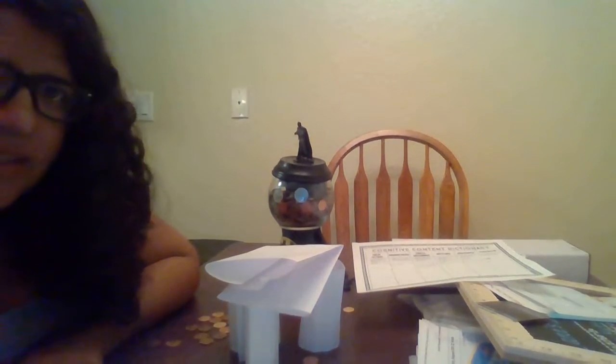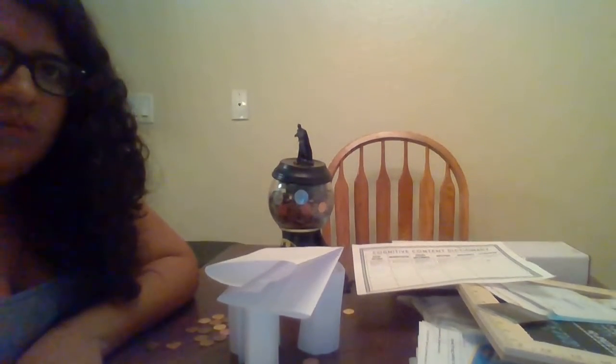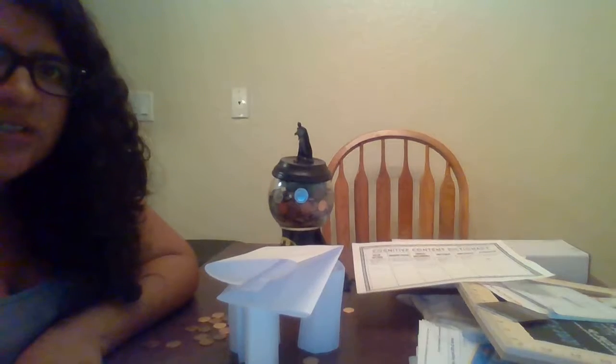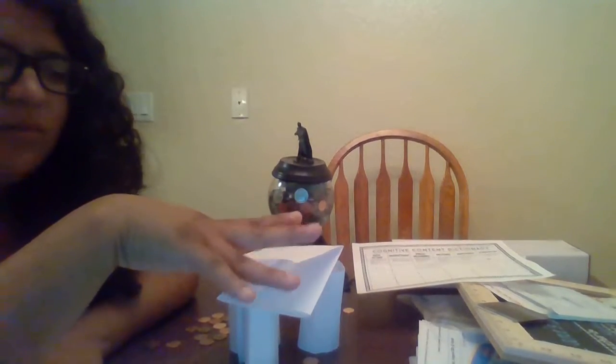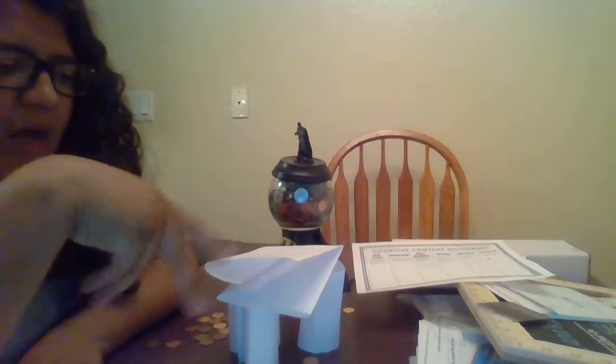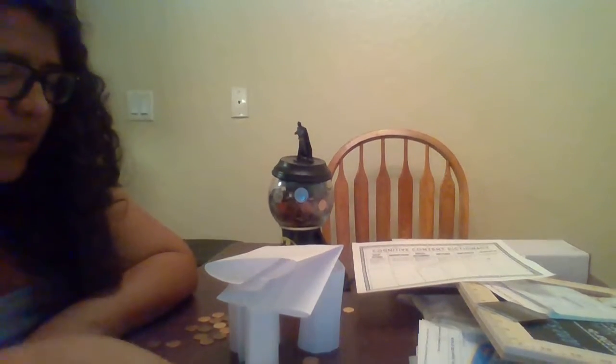But essentially, this bridge experiment hits on the idea that balanced and unbalanced forces, depending on what you have for your bridge, are going to cause the bridge to collapse or to stay up. It's also relating it to that real life example.